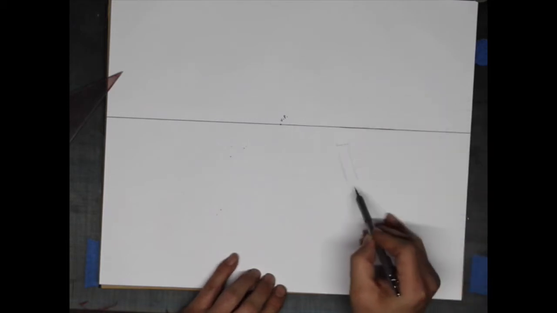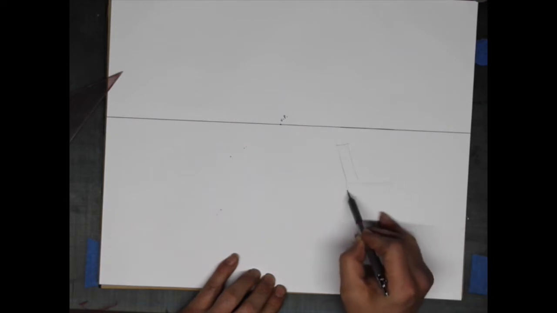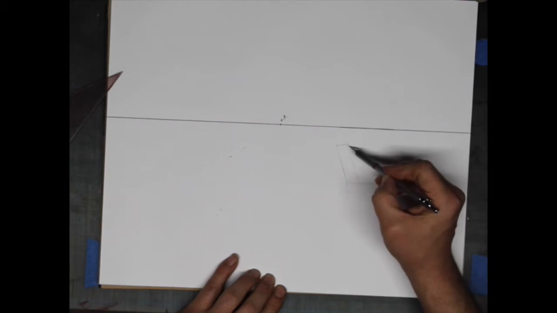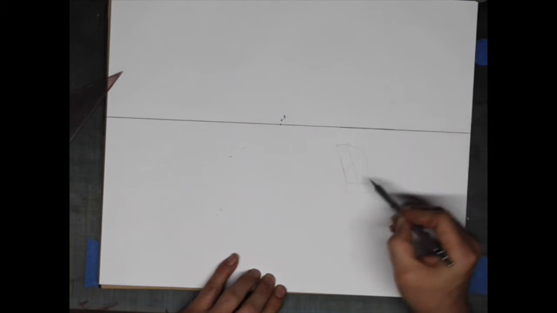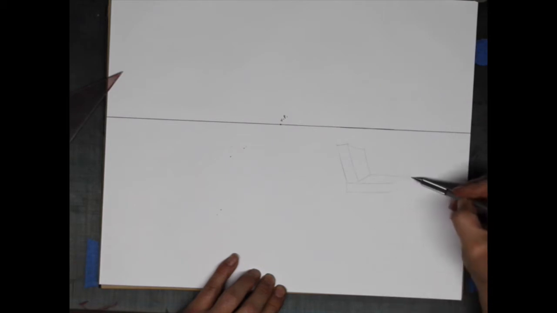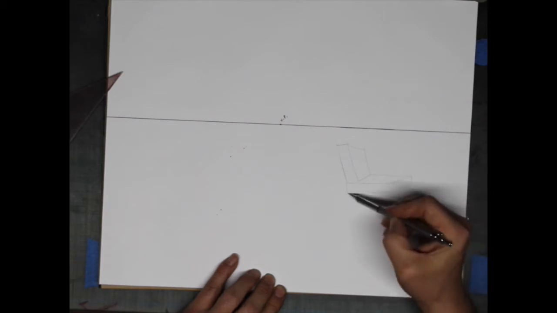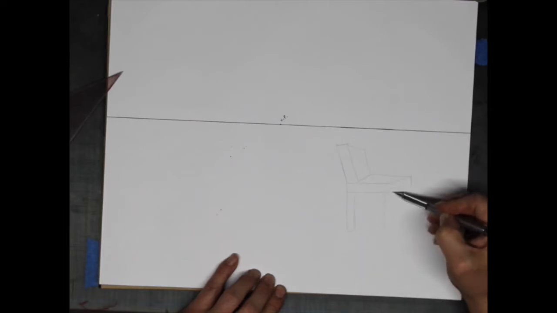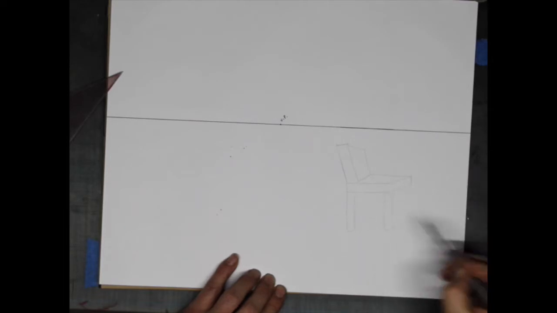Our chair is going to look roughly like this. It's going to have a tilted back. It's going to have a flat seat. And it's going to have four legs, as chairs tend to have.